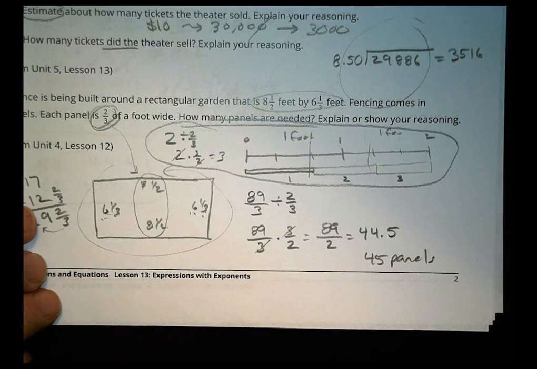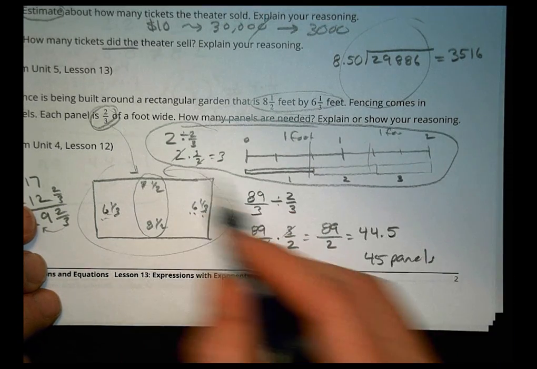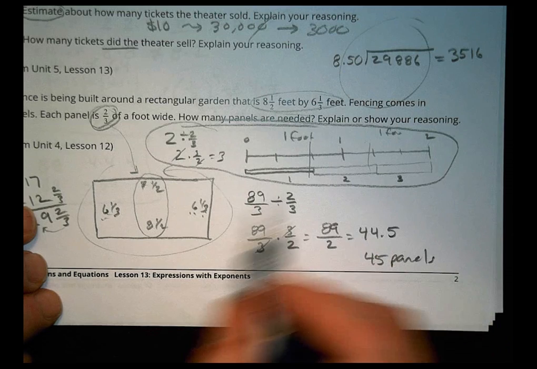So it's a great little problem there. If you get stuck, go back and think about how this one worked out, and then apply that to the big part there.